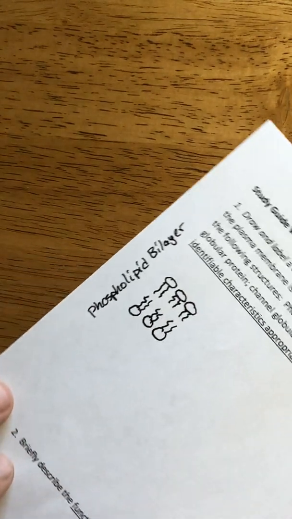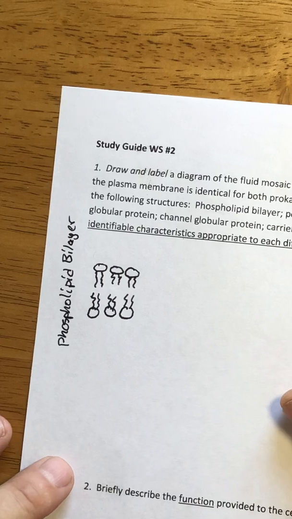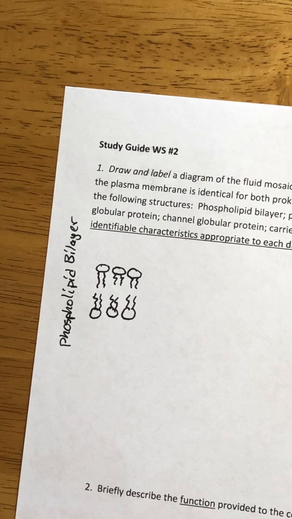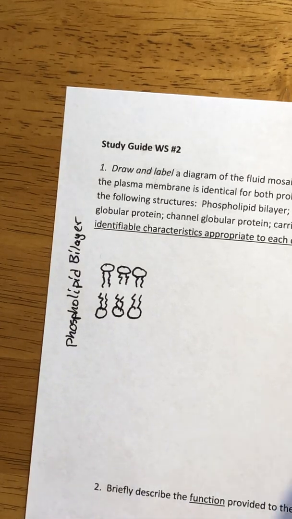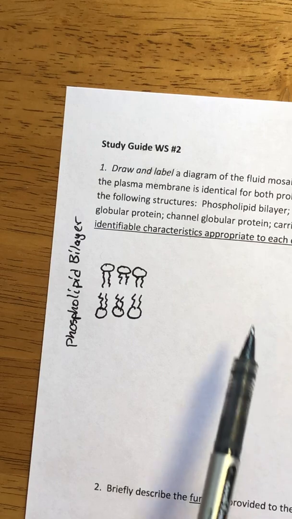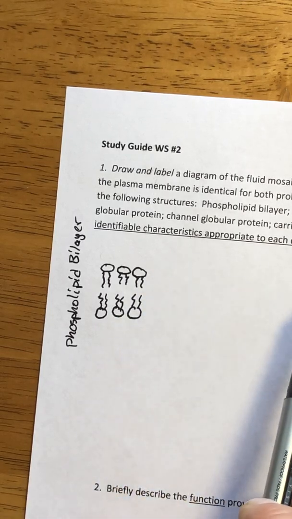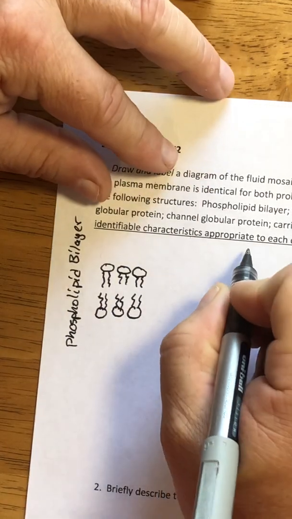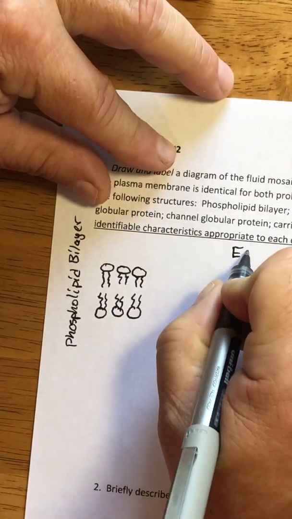And what the phospholipid bilayer does essentially is it separates the two solutions that we find in living organisms. One of those solutions is inside the cell, and then the other solution is everything outside the cell. Basically, everything that's outside the cell we're going to call extracellular fluid.